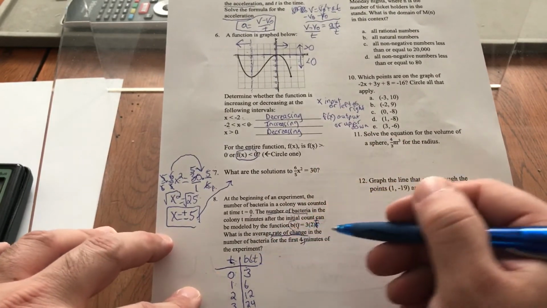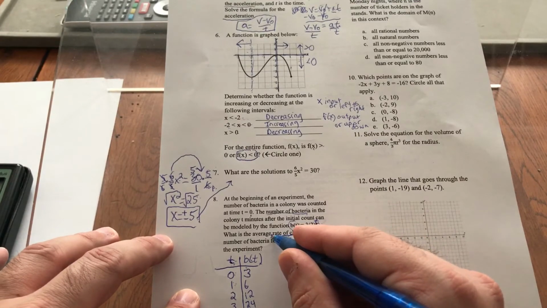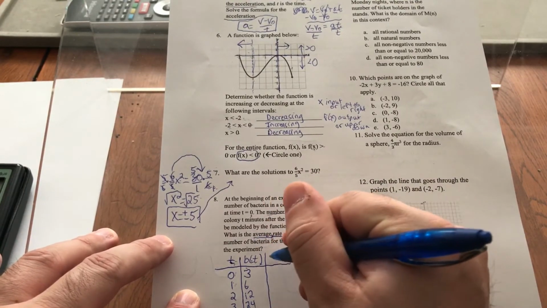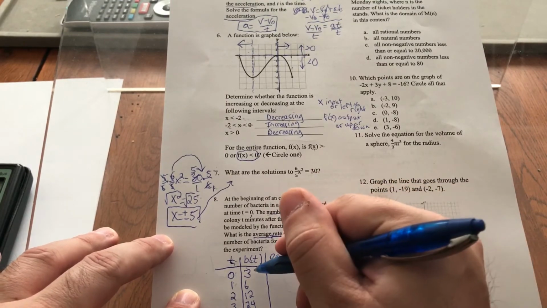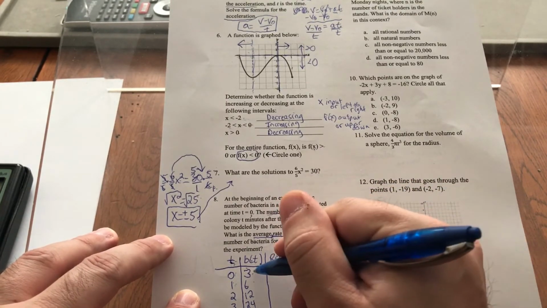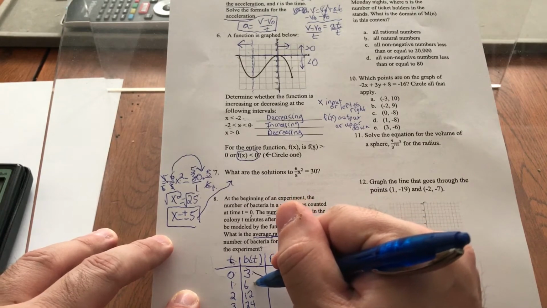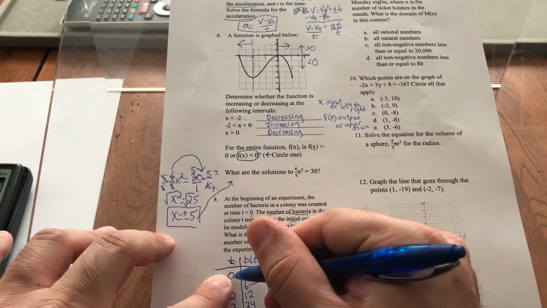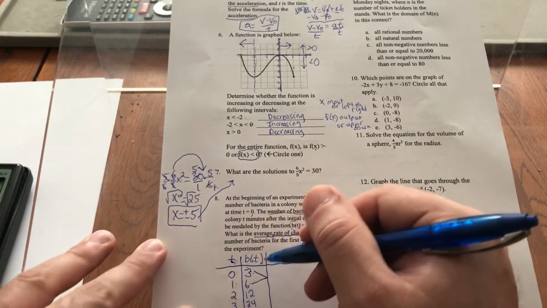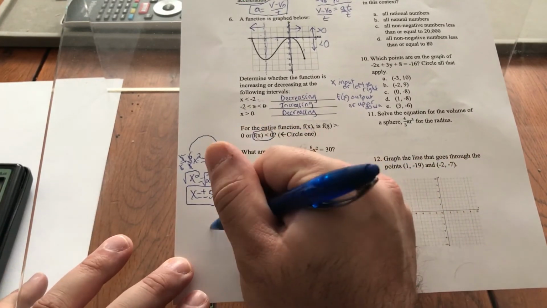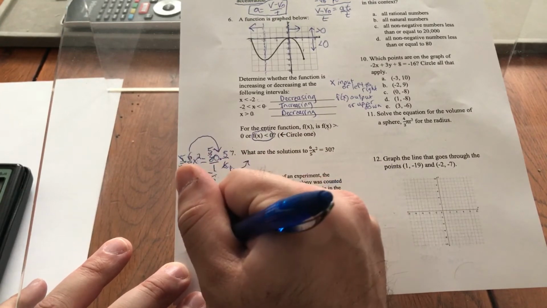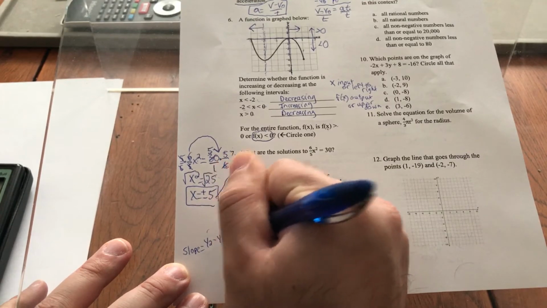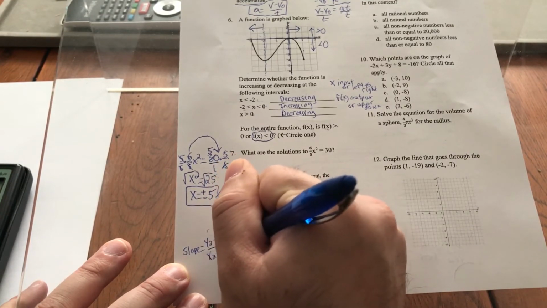So they didn't ask us for a table of values. They asked us for the average rate of change. So what we need is another column here for our rates of change, because we need to find the slope between each point in order to get an average. So we're going to find the rate of change between these two coordinate points. Remember, this is the coordinate point 0, 3, 1, 6. And if you remember, the slope between any 2 points is y2 minus y1 over x2 minus x1.